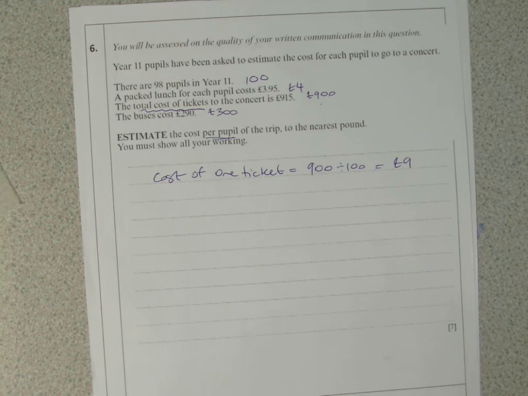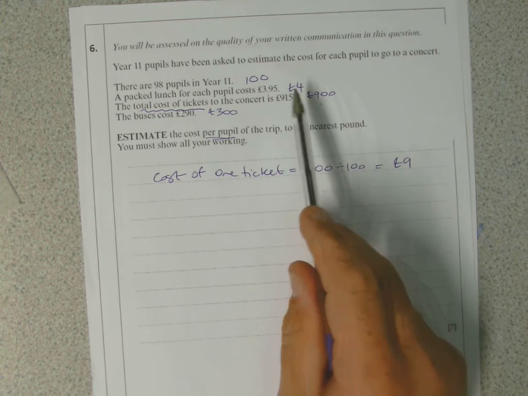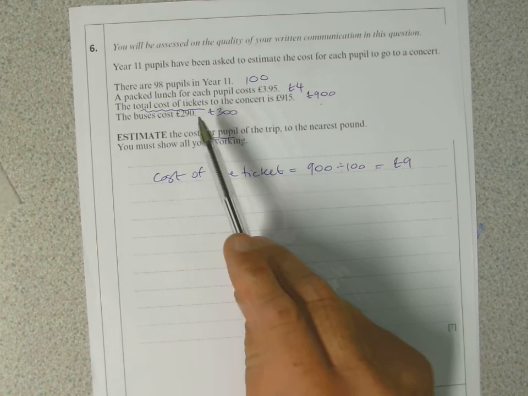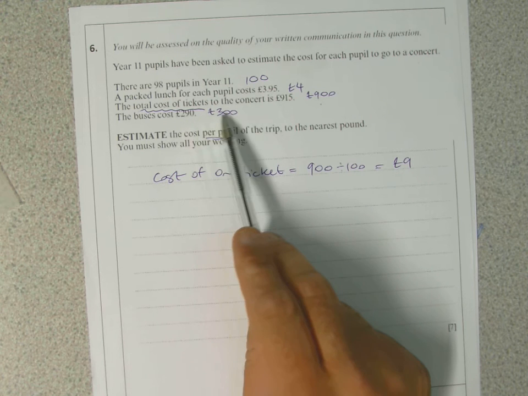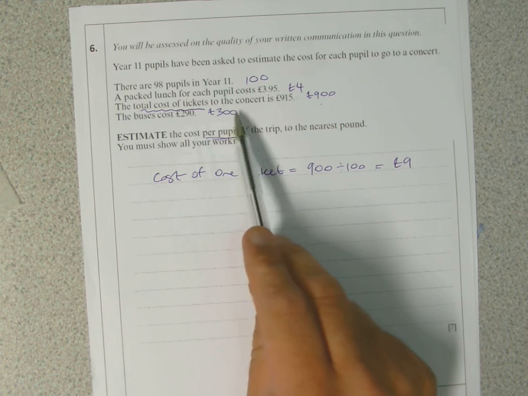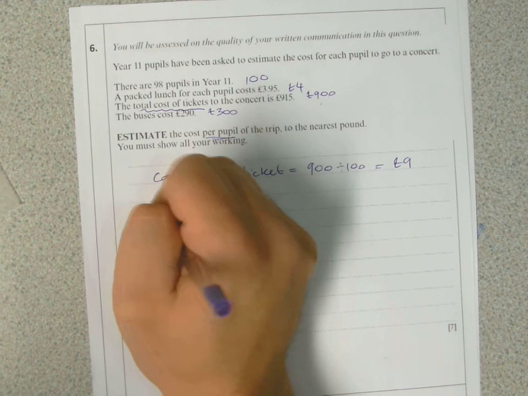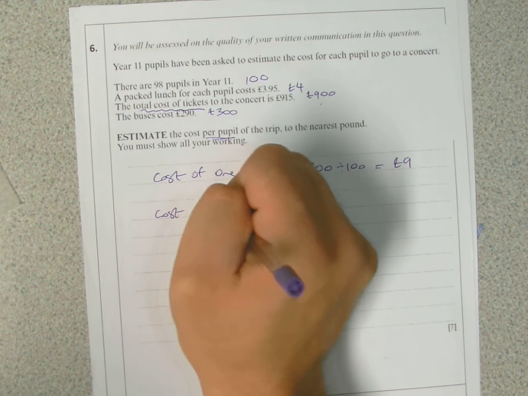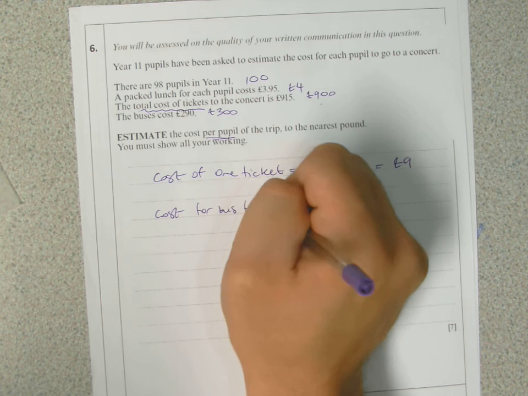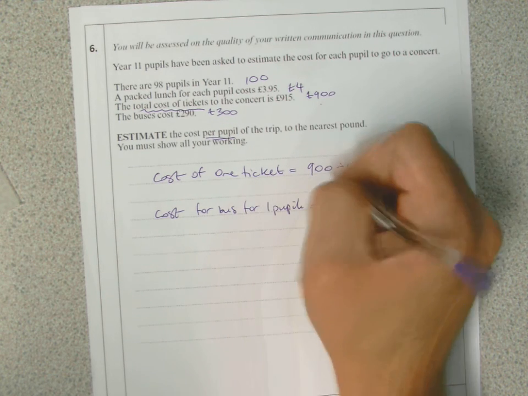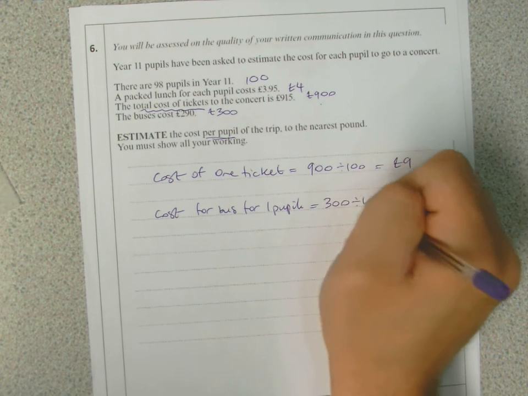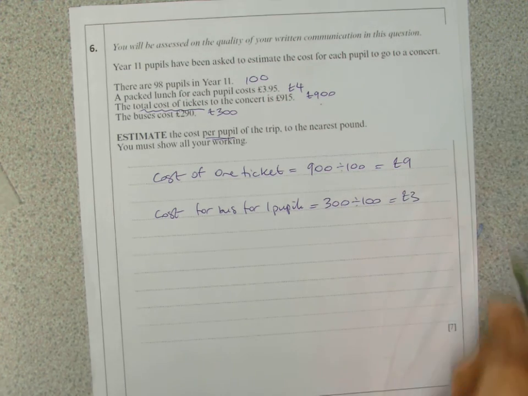Okay, roughly. So £9 for the ticket, £4 for the lunch, and then the buses in total cost about £300. So again, we'll do that cost for bus, for one pupil, will be £300 divided by the 100, which is £3.